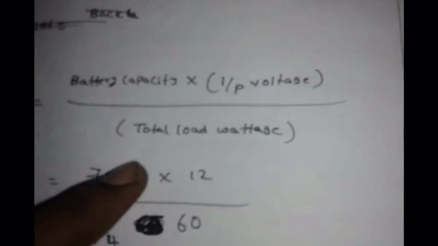I want to tell you two important points. First is how many hours you can use this inverter. That depends on your battery capacity. We are using a 70 Ah battery. This is the formula to calculate the backup hours of an inverter: backup hours equals battery capacity into input voltage divided by total load wattage.